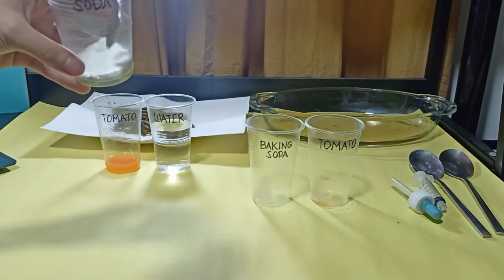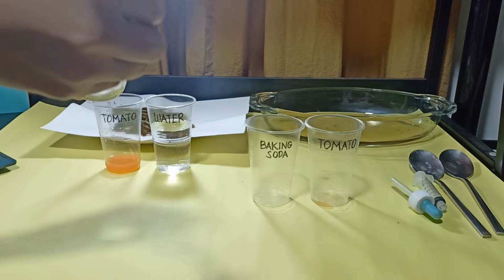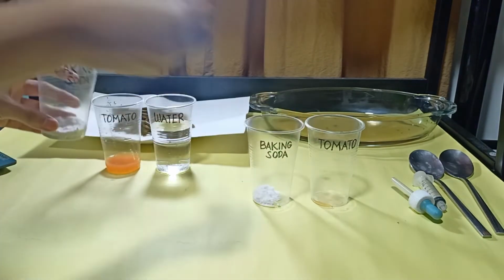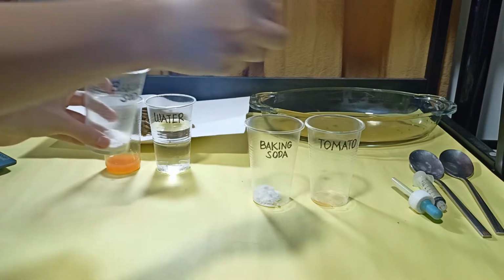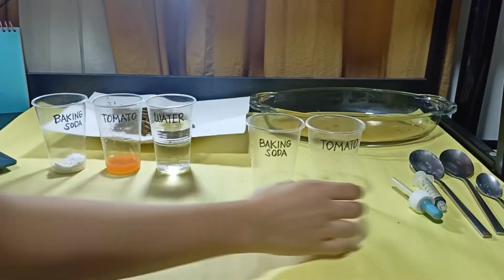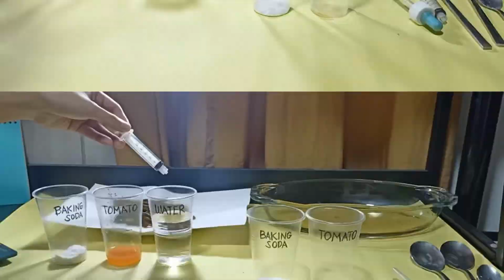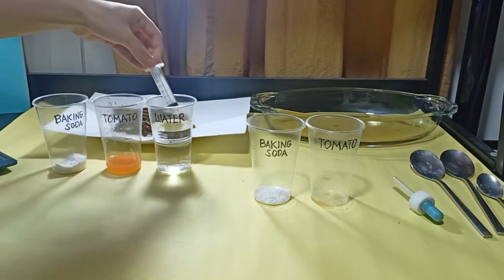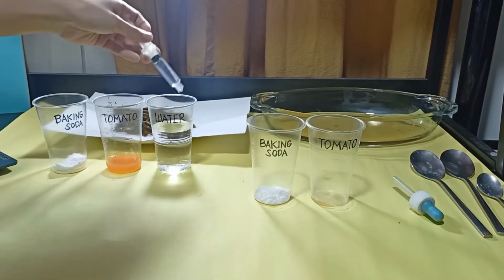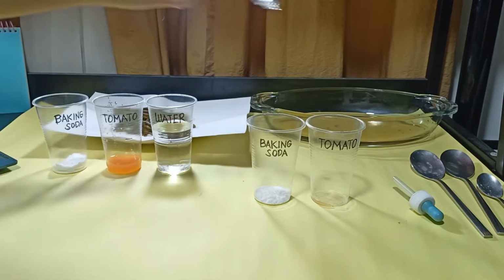By using a teaspoon, we added 1/2 teaspoon of baking soda in its cup. By using a syringe with no needle, we added 5 ml of water in each cup of baking soda and tomato.